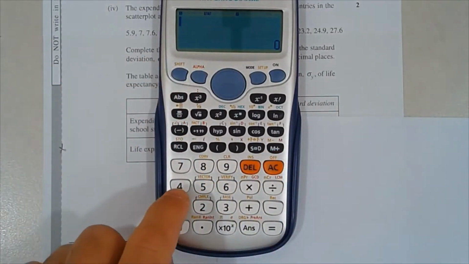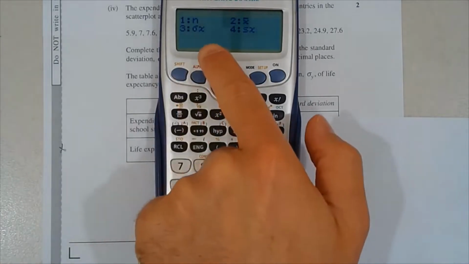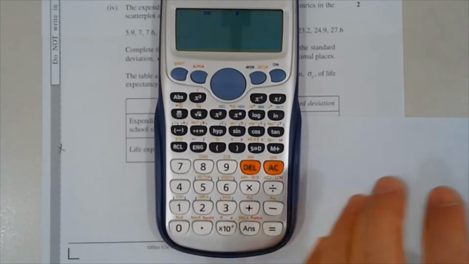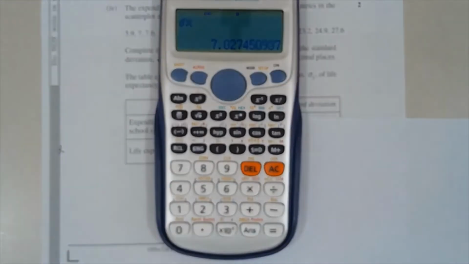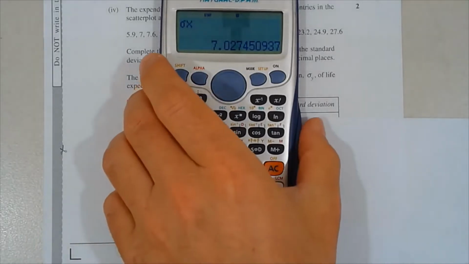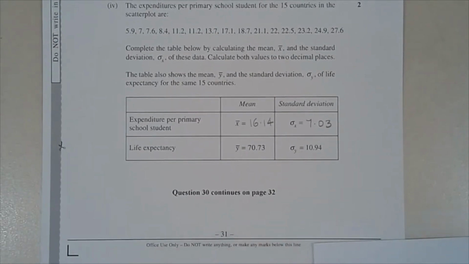And for the standard deviation, sigma x, okay, so press number 3. And we get 7.02745, but rounding that to 2 decimal places, that's 7.03. And this is what we obtain.